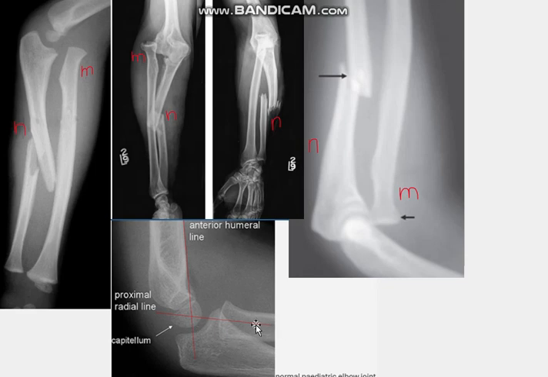However, if you draw a line along the axis of the radius, it should intersect the middle part of the capitellum. This is the radiocapitellar line. So if you try to draw the radiocapitellar line here, it doesn't intersect the capitellum, indicating that this radius is displaced anteriorly.